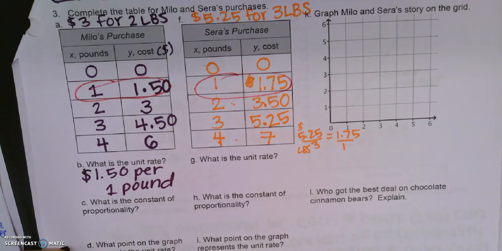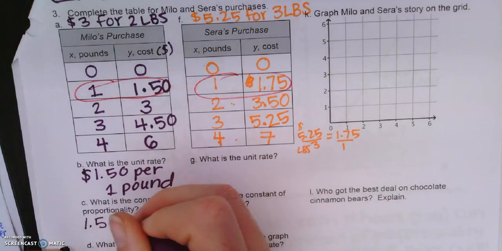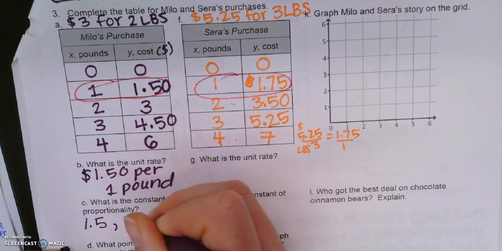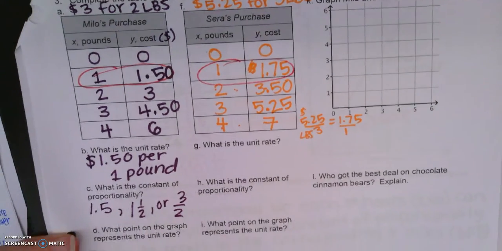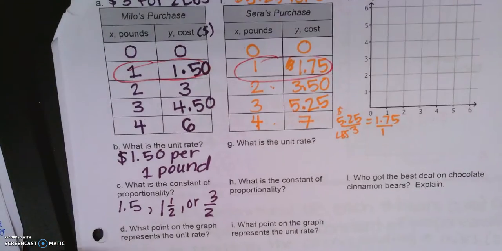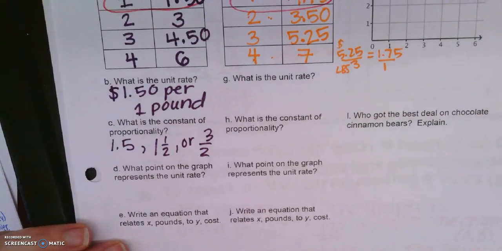Well, remember, the constant of proportionality is the same as the unit rate. So you can write that as 1.5. Or you can write it as 3/2. Those are all appropriate for Milo's unit rate. What point on the graph represents the unit rate?